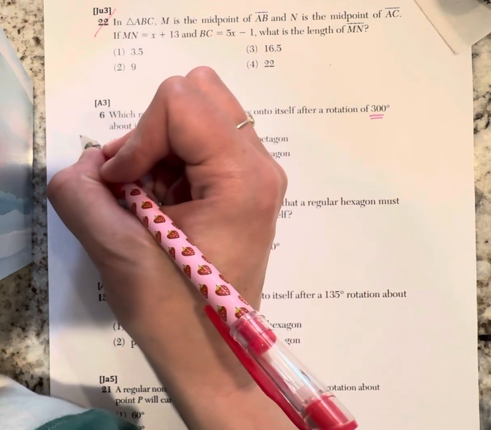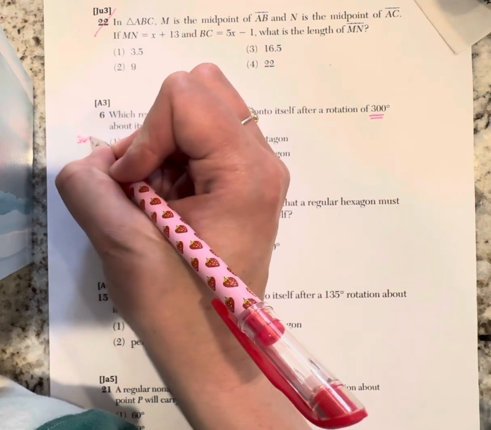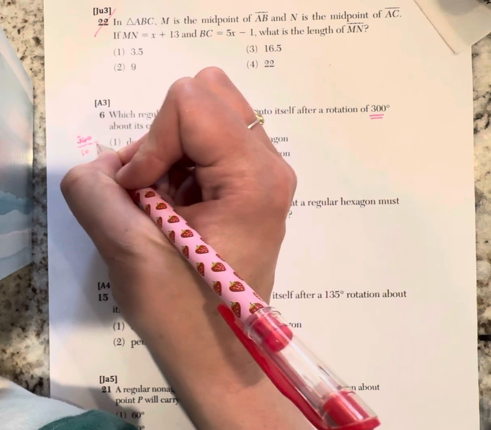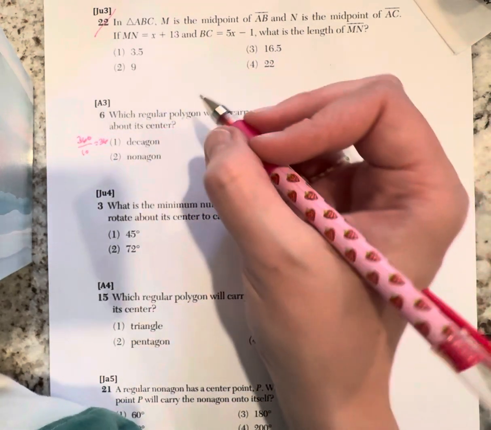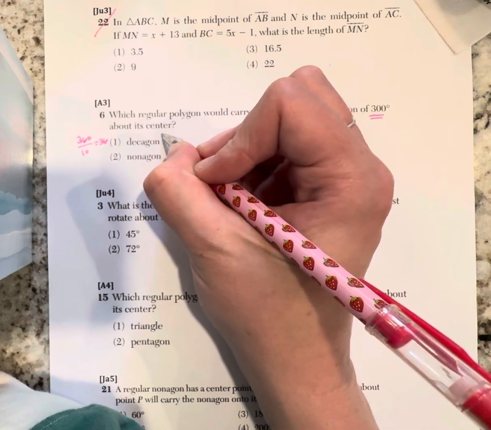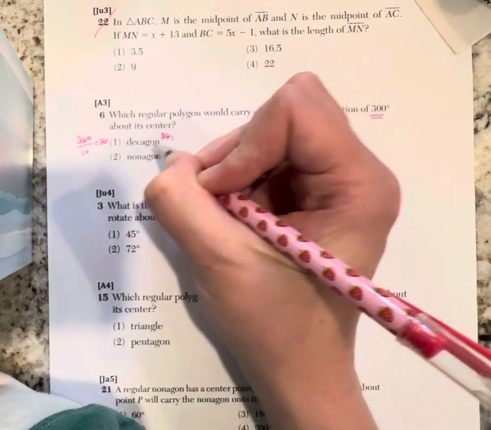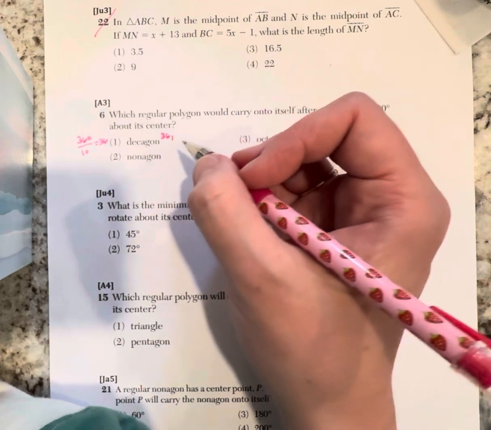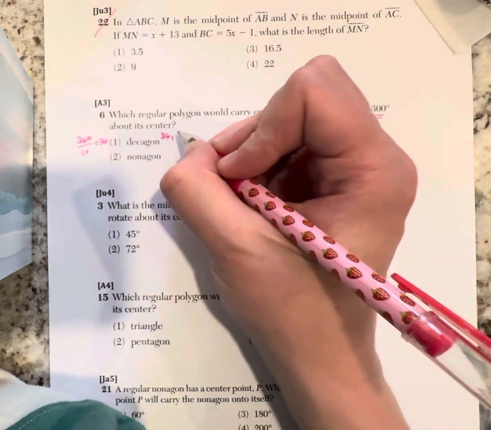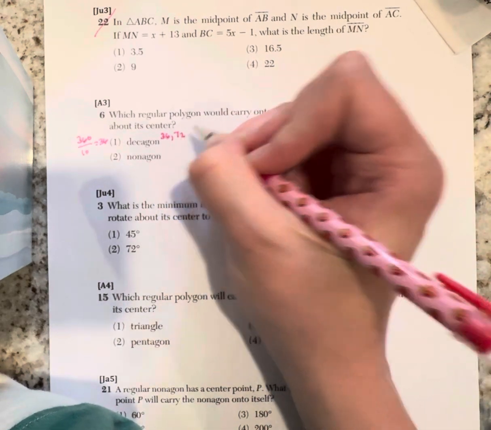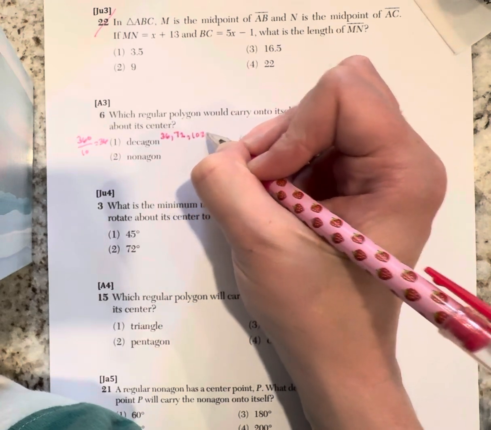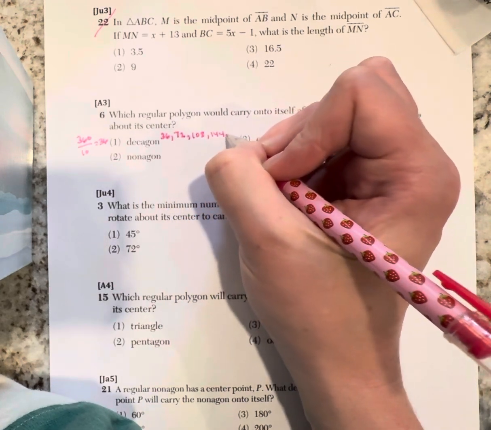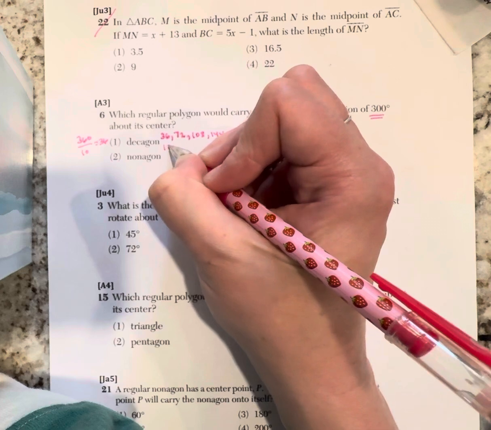A decagon has 10 sides. So 360 divided by 10, that's 36. So if we start listing out, counting by 36, so 36 would work. And there's gonna be 10 angles because there's 10 sides. So 36, and then adding another 36, we get 72. Adding another 36, we get 108, then 144, then 180.